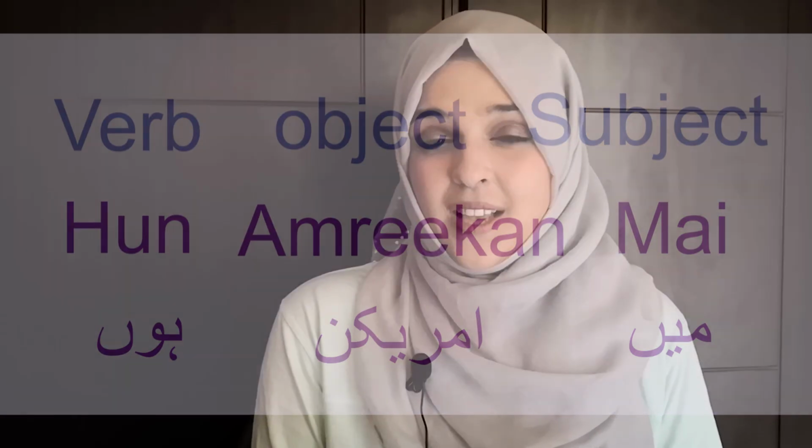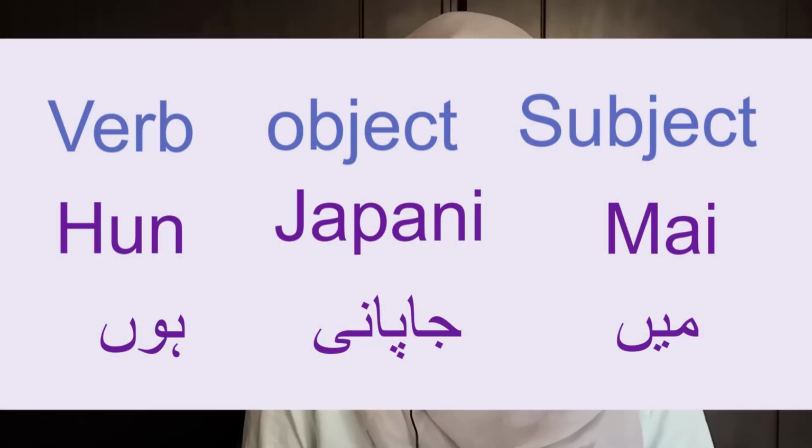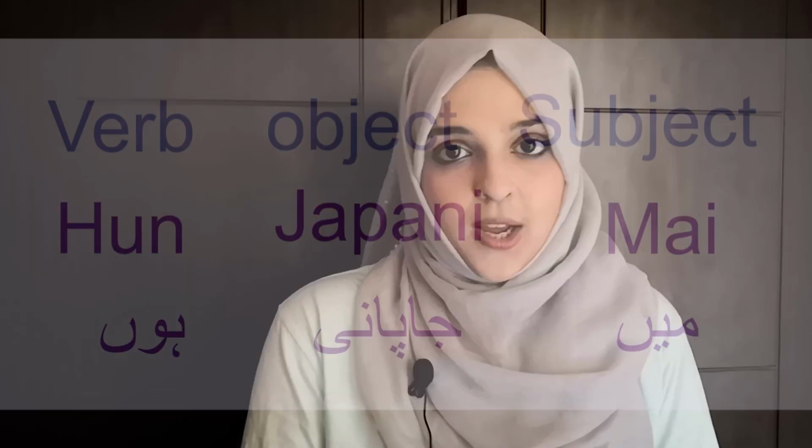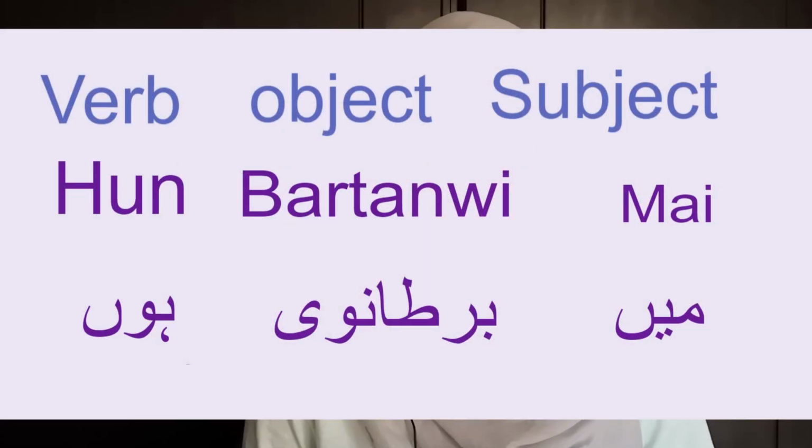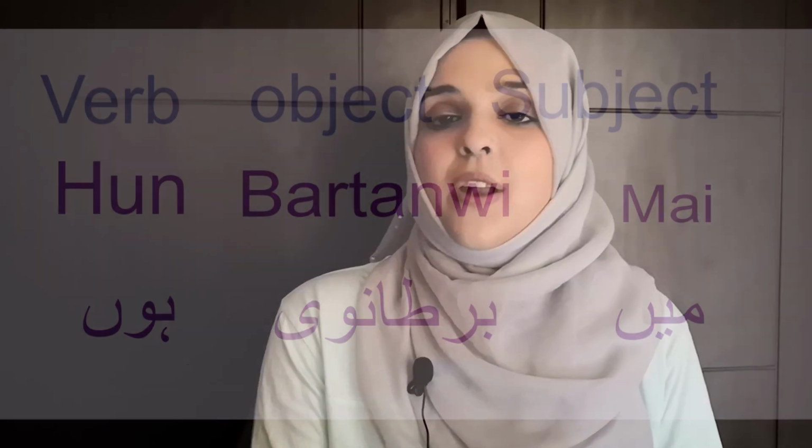In Urdu, the ra sound is kind of sharp. It is a rolling R. मैं American हूँ. And then, what if you are Japanese? How are you going to say that? मैं जापानी हूँ. Now, what if you are a British person? British. You're going to say मैं बरतानवी हूँ. And this is how you can tell your nationality, your name, your occupation, and whatever. You just insert it between the subject and the verb.